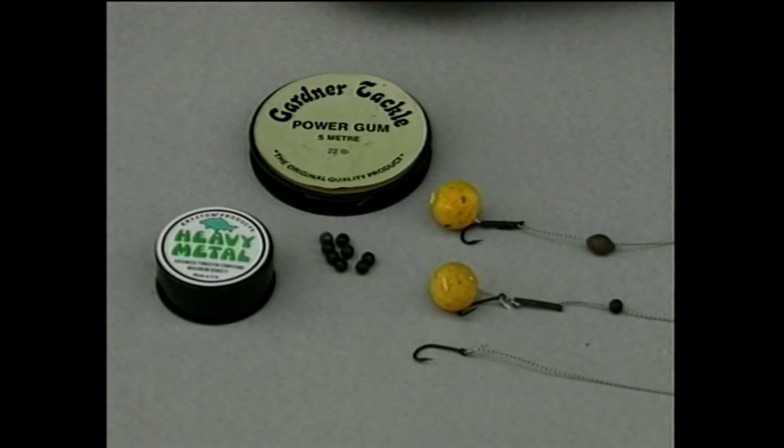Invariably, even if you do find a clear spot in your water, you will have to use a pop-up rig to combat any bottom weed there is present, because if the hook, the hair and the hook bait get caught in that bottom weed, the carp may not be able to take the hook into its mouth and will not hook itself properly. So we use a pop-up presentation.